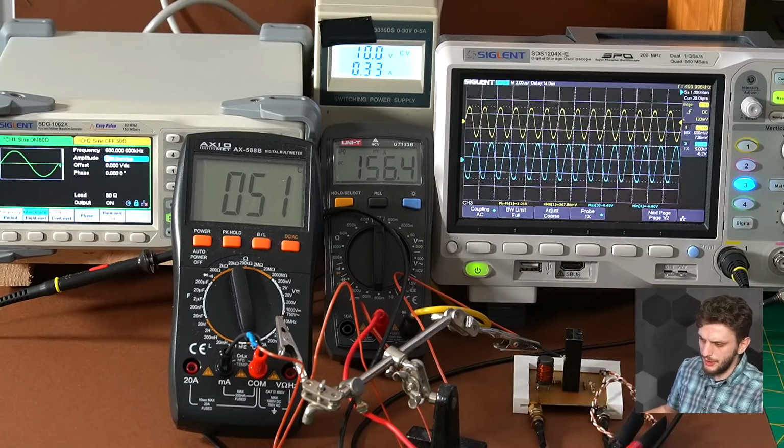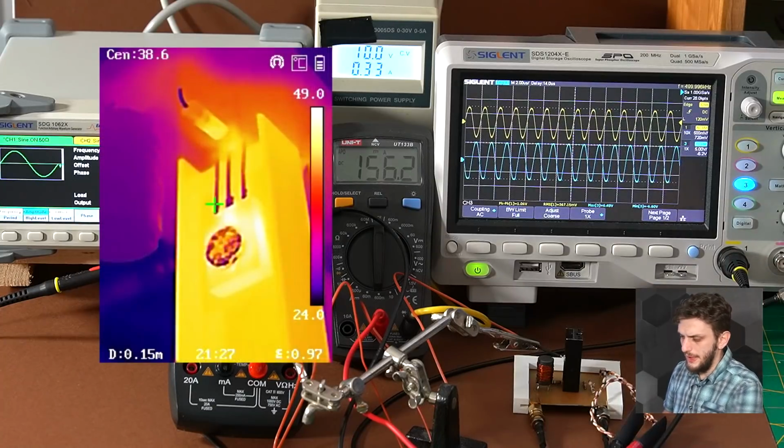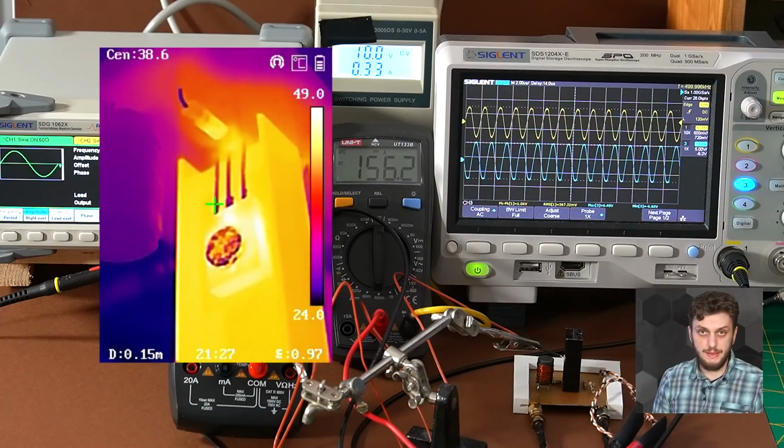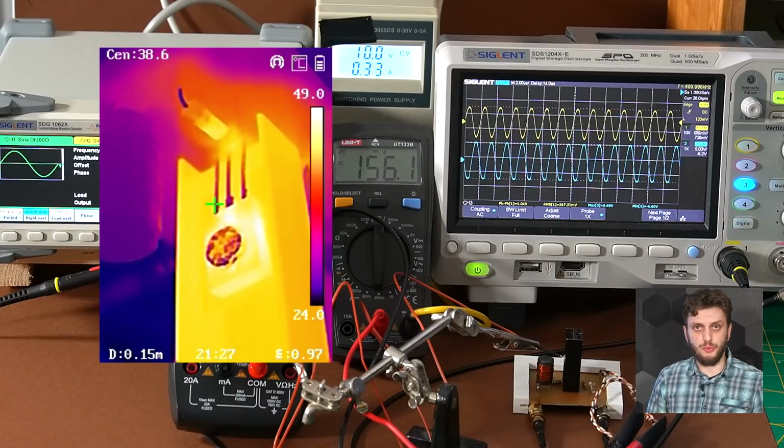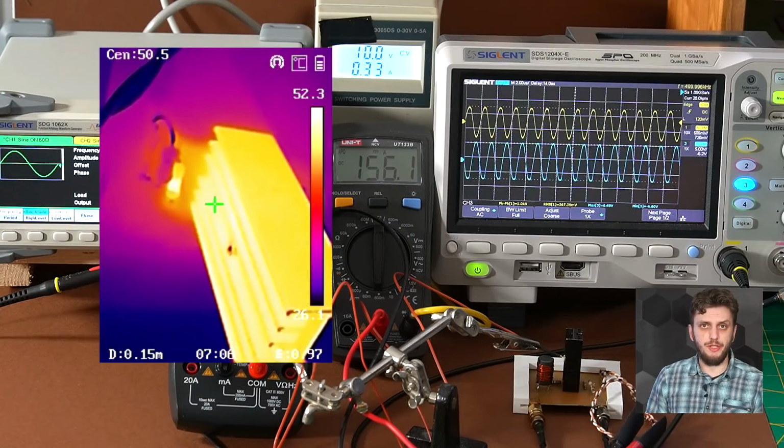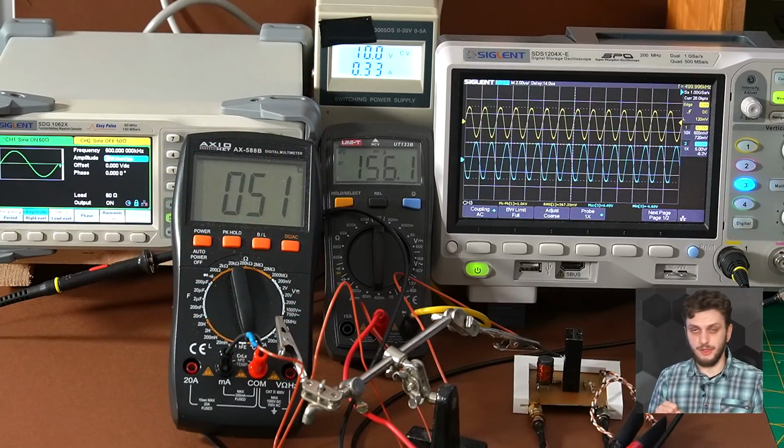We can also look at the circuit with a thermal camera. We can see the main hot element is the transistor and the heatsink, but there are also a couple of resistors in there which are also heating up. So when designing such an amplifier, it's important to take into consideration that you're dissipating power not just on the main amplifying element, so you need to take care with the other components too.